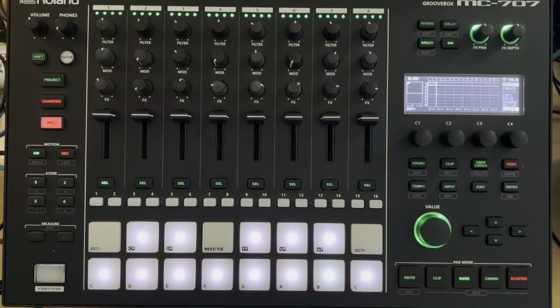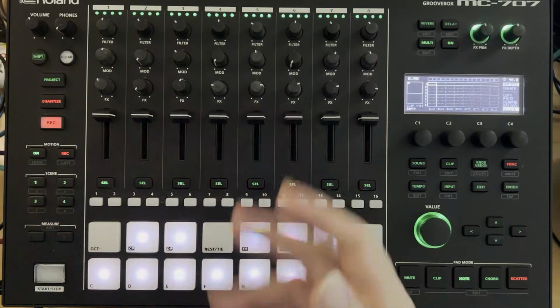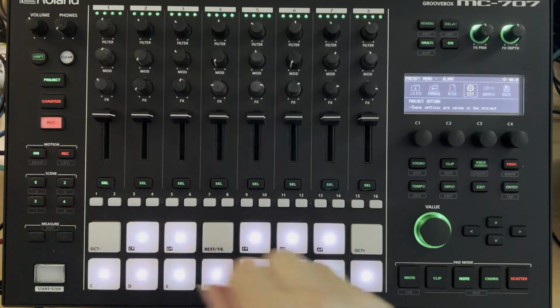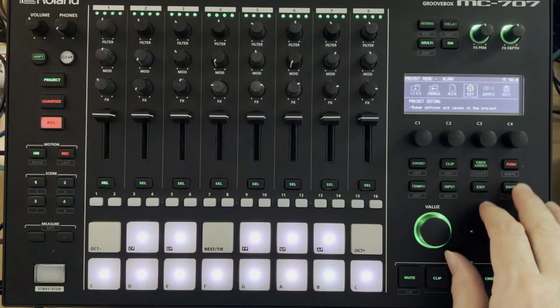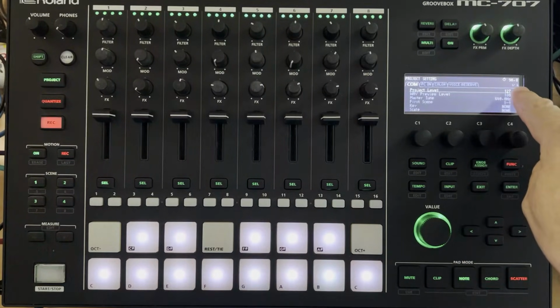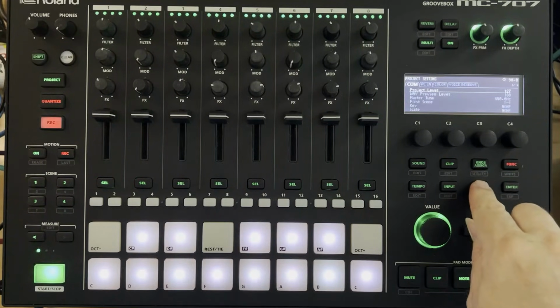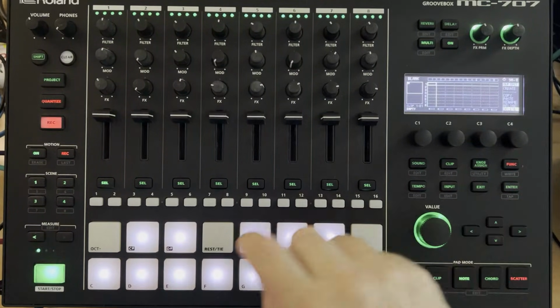If you create a new one, default, you get a tone and a drum, but I don't like having to delete that every time if I don't want a drum in track 2, so I just made a blank one. The one thing I always change if I set a template is go to project and then settings, and I change the project level to 127, just so it's max volume. I think it defaults to 100 or something like that.